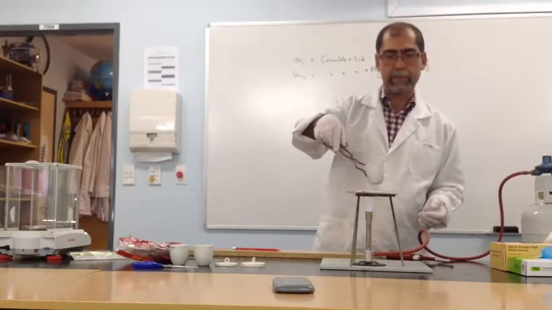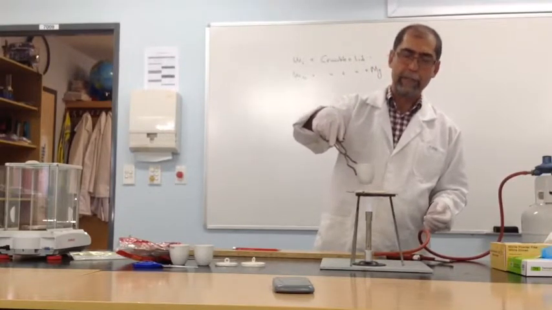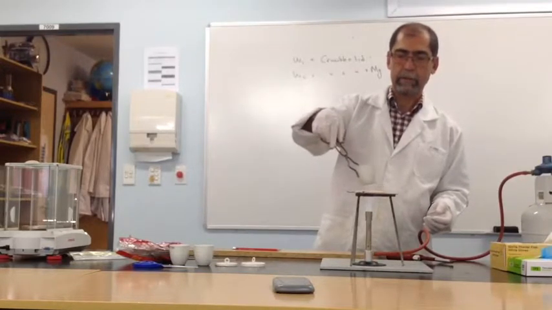So I'm doing exactly what I did the first time when I was pre-treating the crucible. I'm allowing the crucible to warm up before I put it onto the triangle.